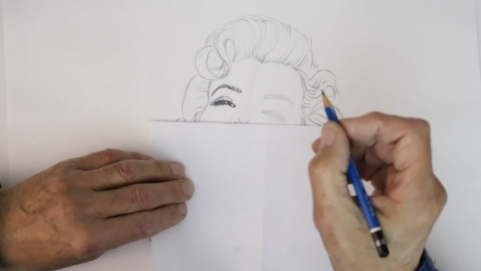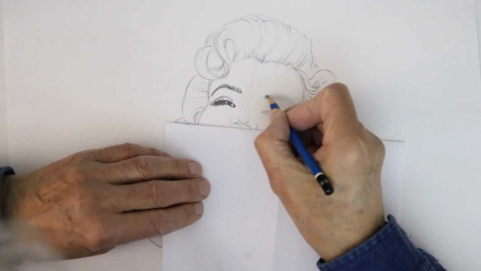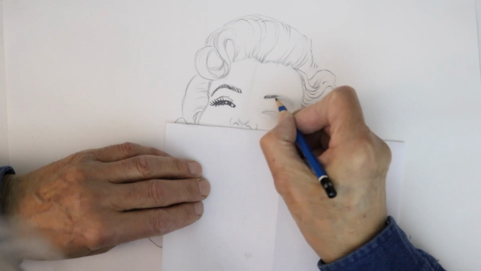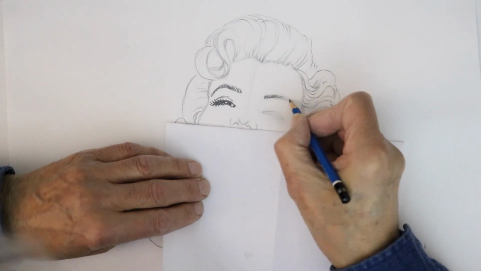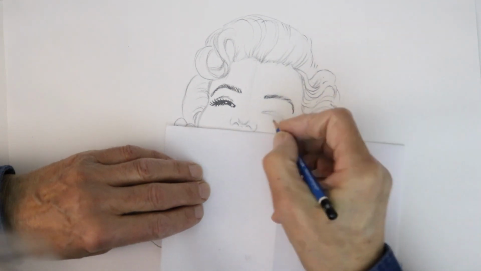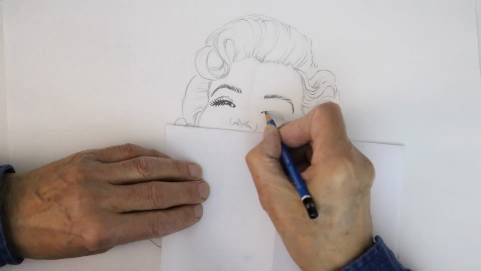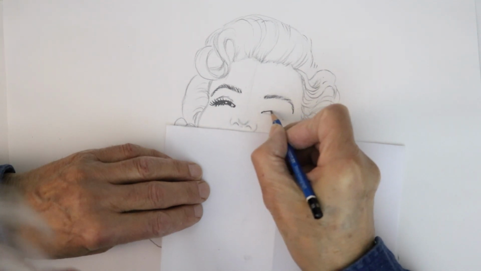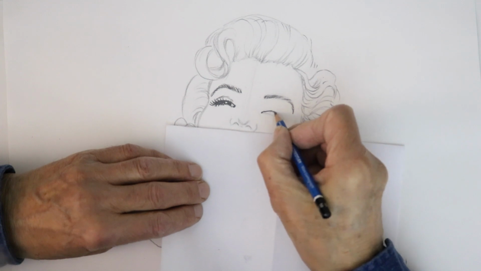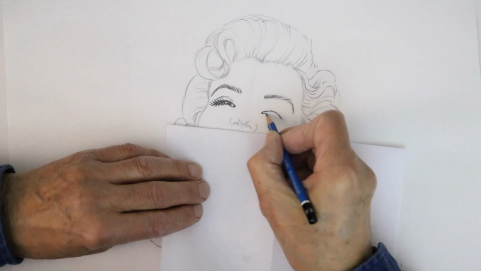So you get that there. Okay, so I'm going to do this eye exactly the same. This is the eyebrow coming up to the shape already drawn and curving around like that, right round. And then start with this one here, the corner. Go up nice and heavily, curve down, like that.